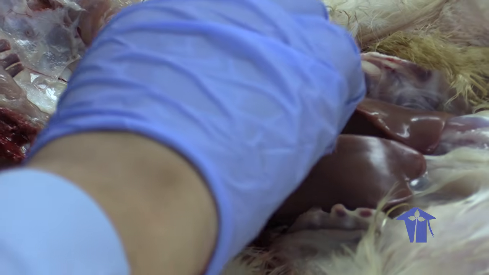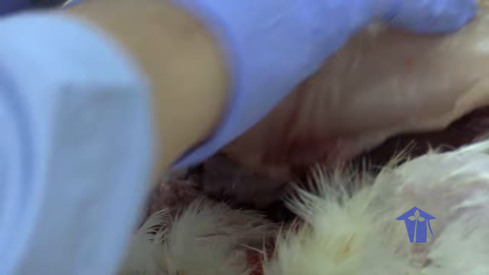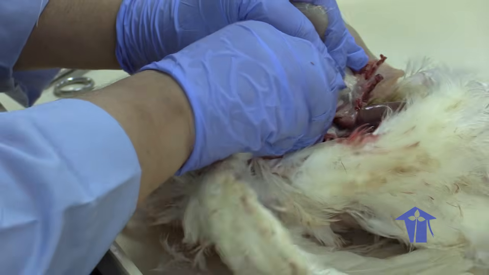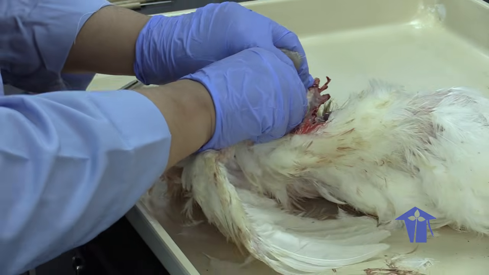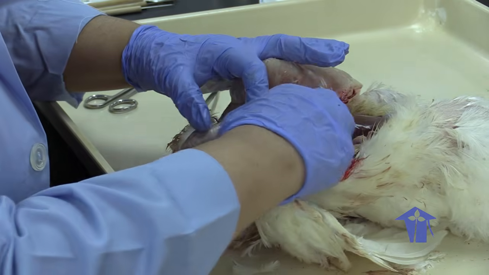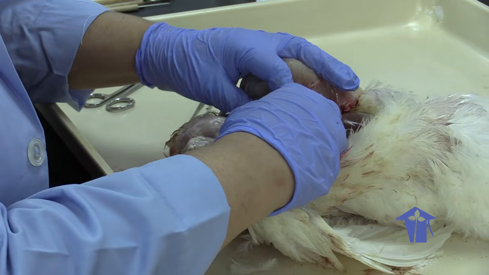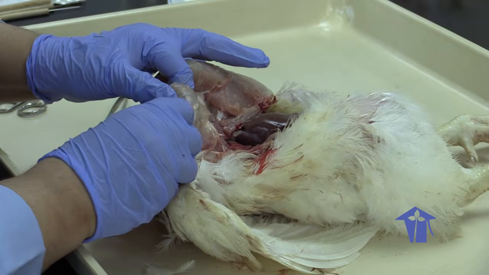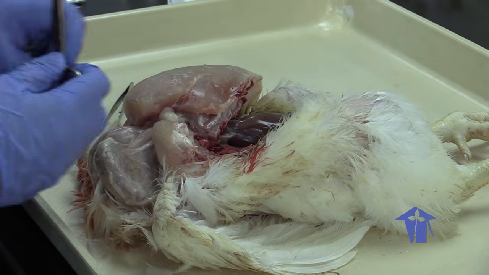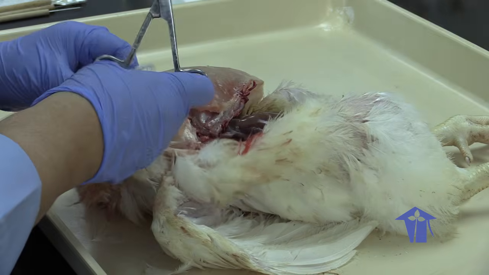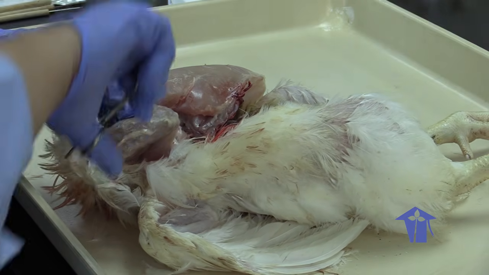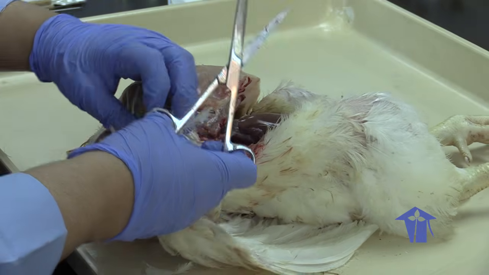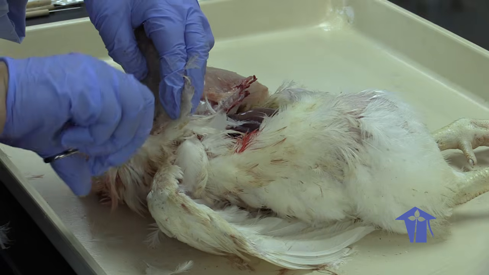Let me see if I could find... So we have our crop. I don't have the arm strength to break the joint there. So we have our crop. I'm going to expose this a little more. And again, the crop is for storage of the food.